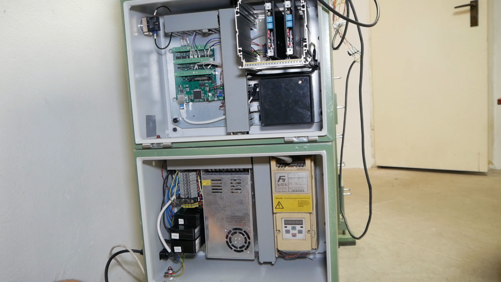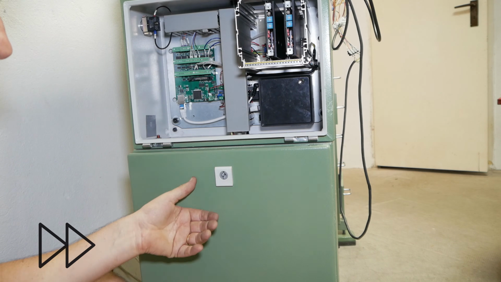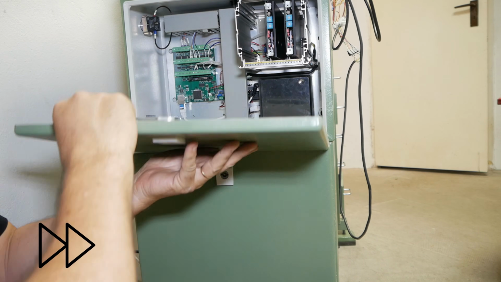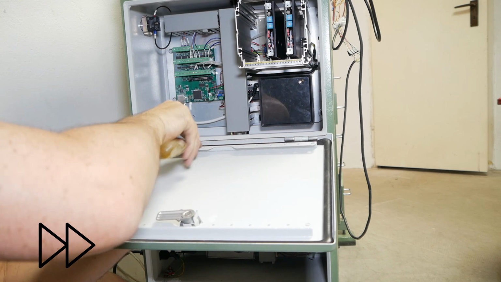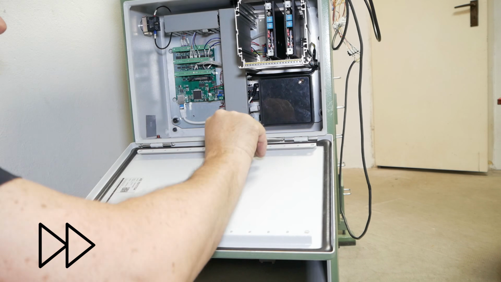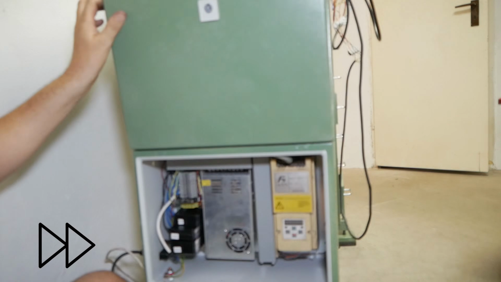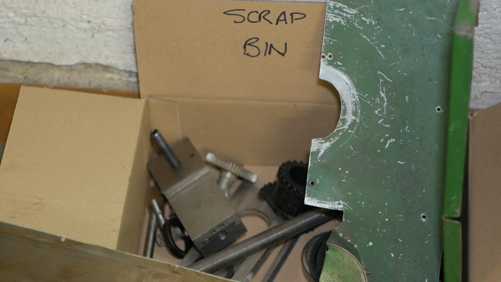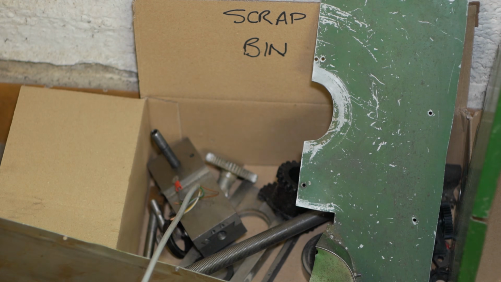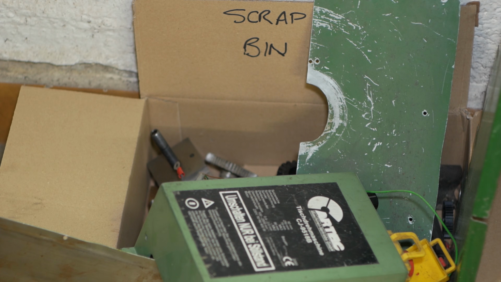Right, that neatens that up. Next door's back on. Well, I guess the next thing for the scrap bin is the original motor driver housing. Won't be using that again.